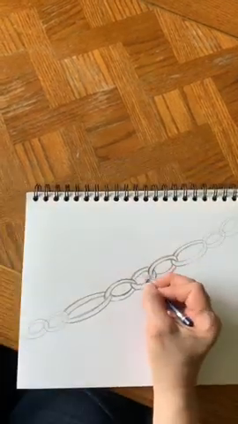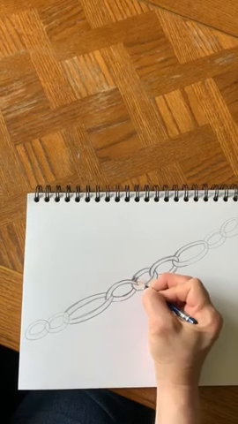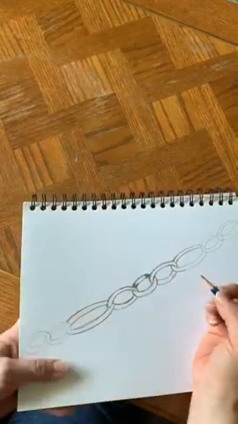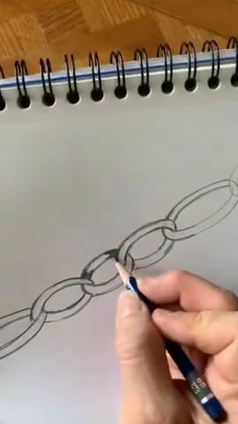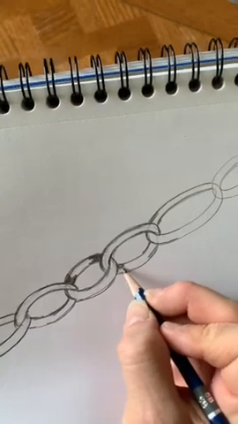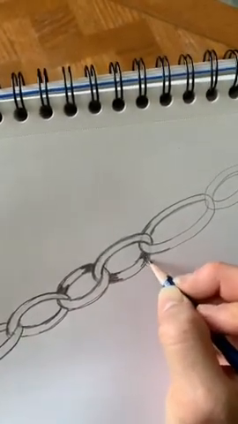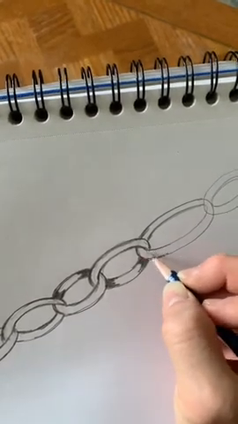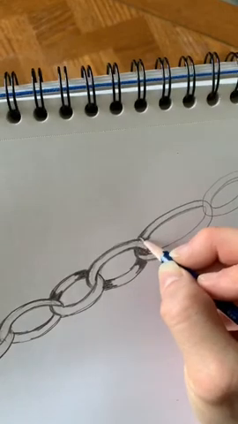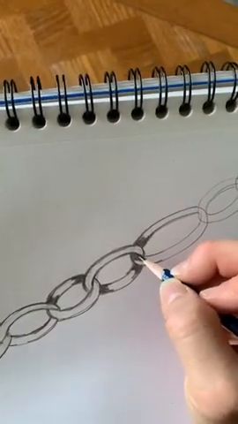So the ones that are under, you want some shadow, especially right next to where they get overlapped. So like right here and here. So see how this part is under? I'm gonna shade right here and right here. Okay, this part is under, so I'm going to shade right here. So you're shading right next to whatever area gets covered.